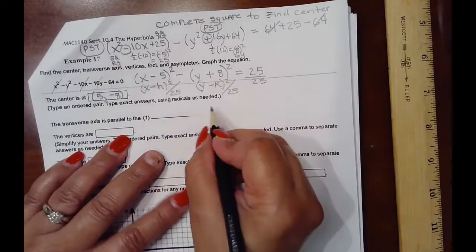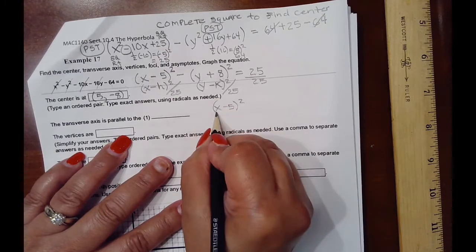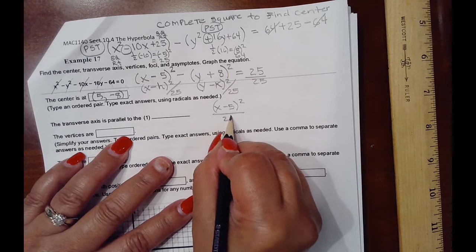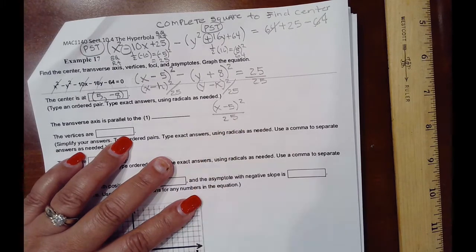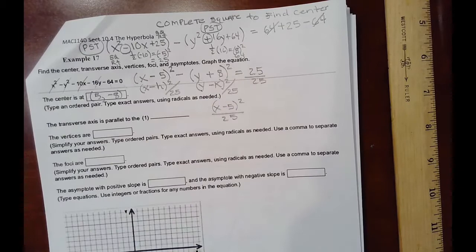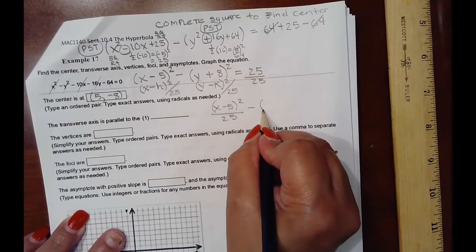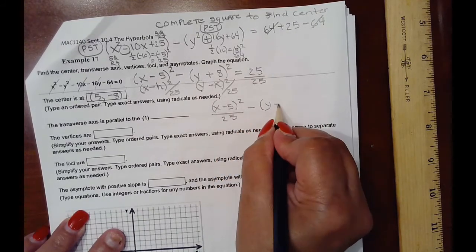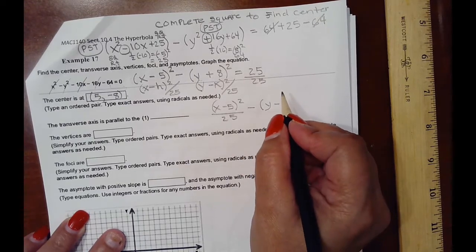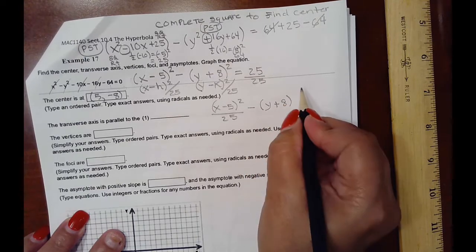So what it would look like at that point is x minus 5 squared, 25 as its denominator. And then the y plus 8 would also have 25 as its denominator. So we do end up with an auxiliary box, auxiliary rectangle, which I've been calling it. That's actually a square in this case.